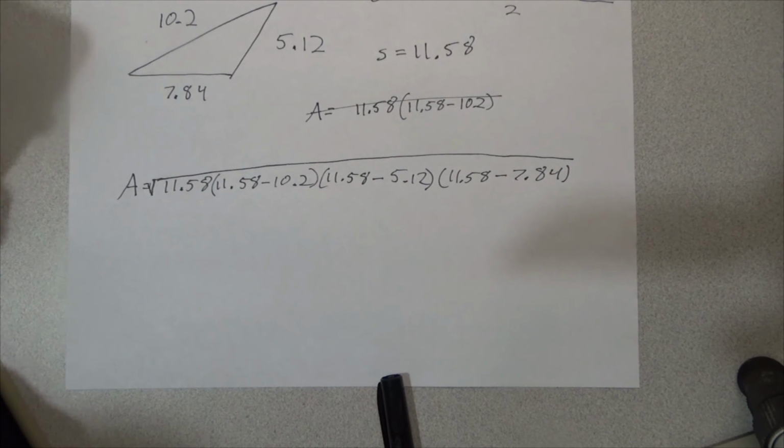Ooh, that's a lot. Square root of 11.58 times (11.58 minus 10.2) times (11.58 minus 5.12) times (11.58 minus 7.84).